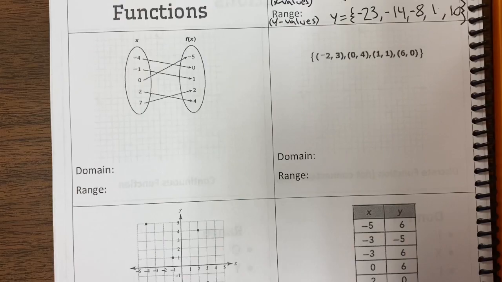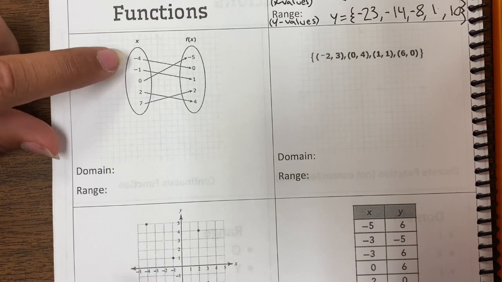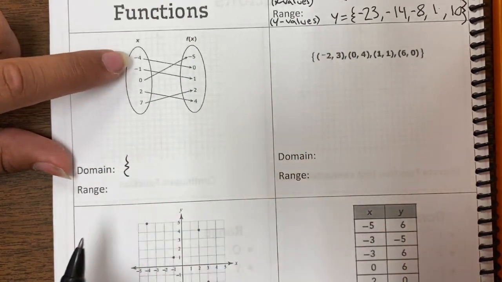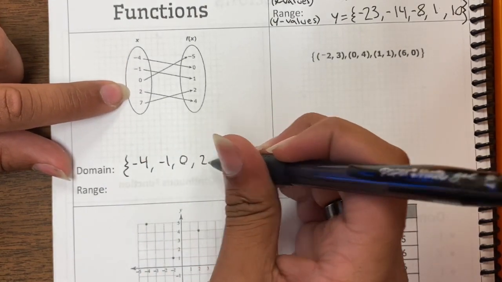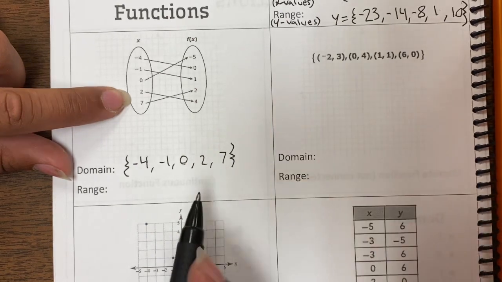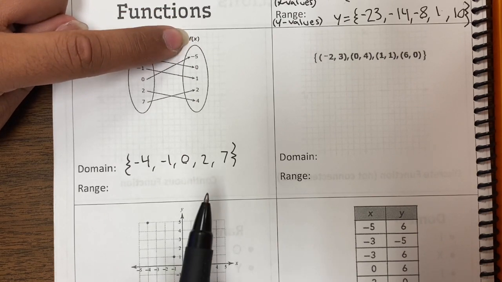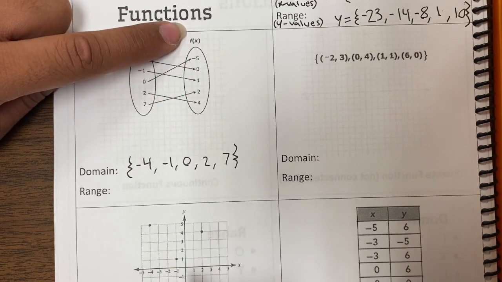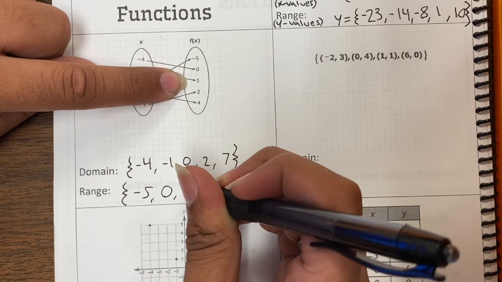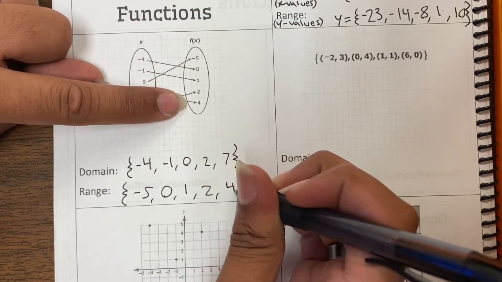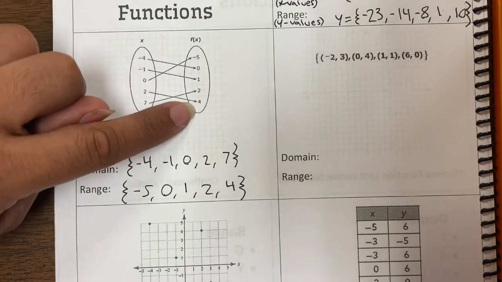Let's do it again. So my domain are going to be all of these x values, but make sure they don't repeat. So domain: negative 4, negative 1, 0, 2, 7. So you just list all of the x values. And for the range, you list all of the y values. Remember, y is the same thing as f of x. So these are your y values. So we have negative 5, 0, 1, 2, and 4. So I have my domain and my range. All of my x values are my domain, and all of my y values are my range.